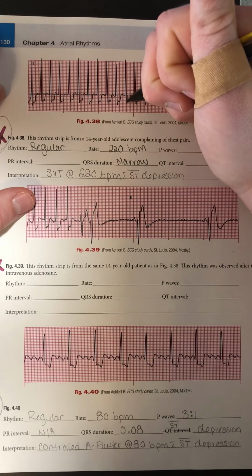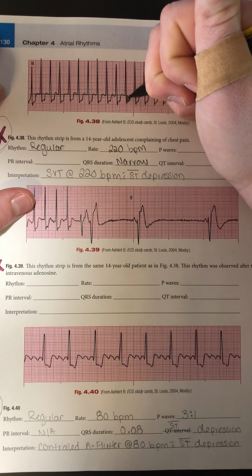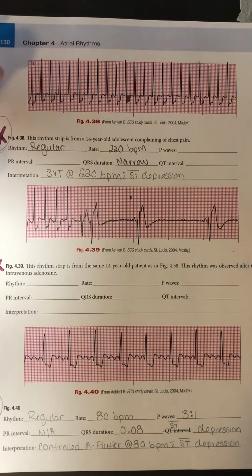And you can see all this area below here. I have 3 to 4 blocks here of depression. So that's what gave me the interpretation of SVT with ST segment depression at 220 beats per minute.